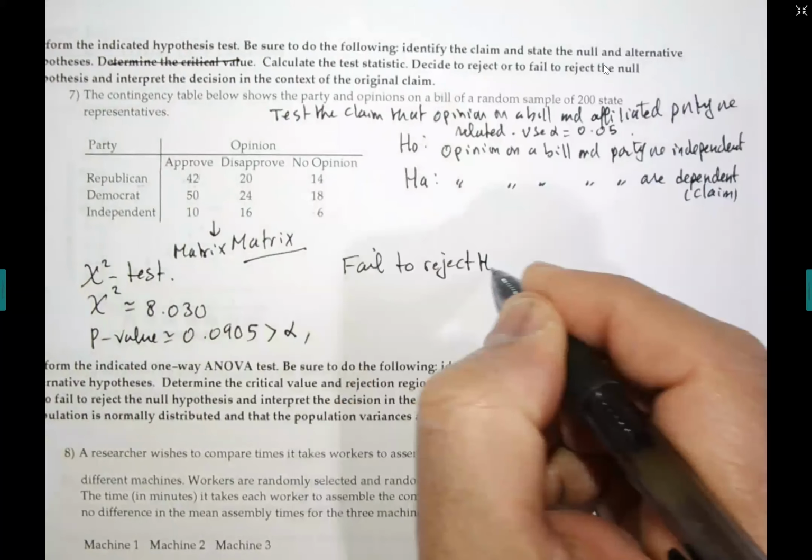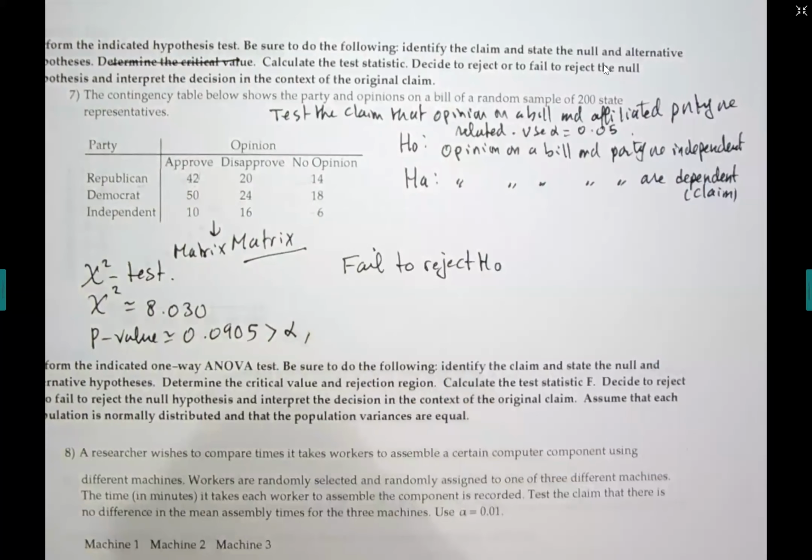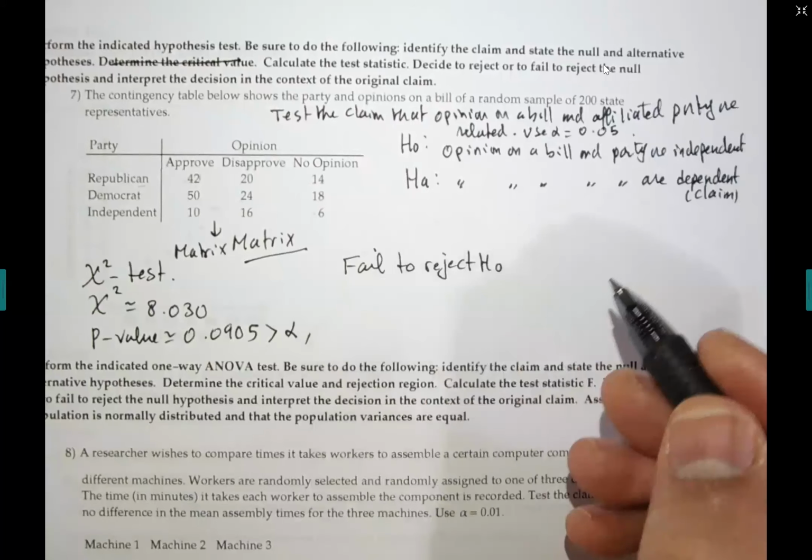If the answers in the back that I provided don't match, please disregard them, because I'm probably using different alphas or different stuff. Just follow my solution here. So we fail to reject H0, and then we cannot support the claim.